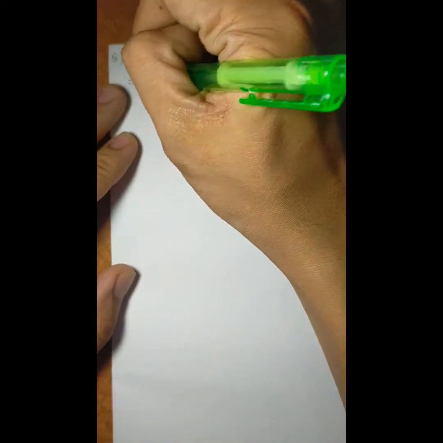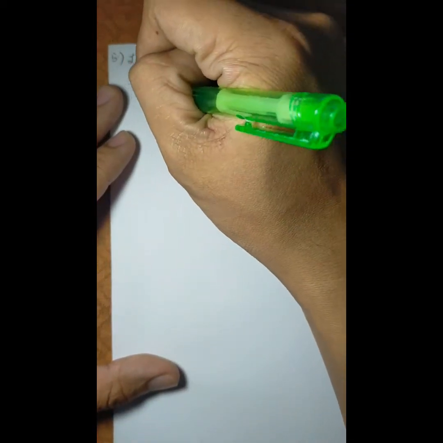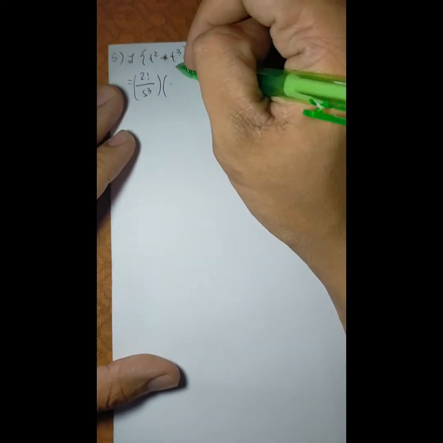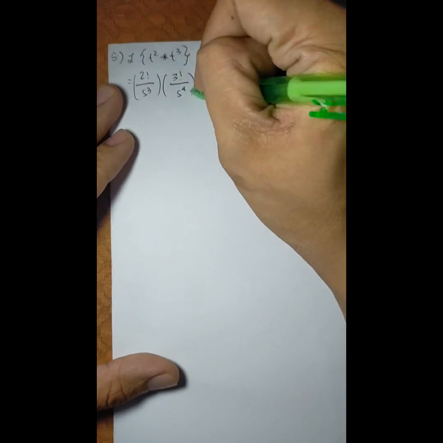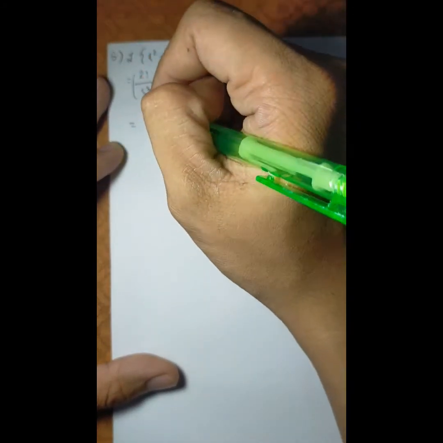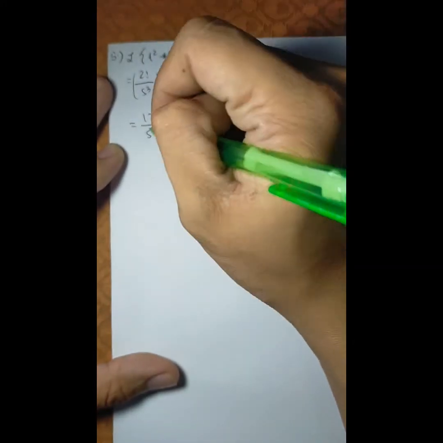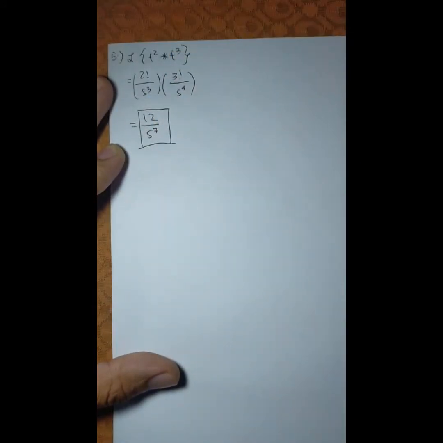Number 5 problem, we have Laplace of t squared convolved with t cubed. So our t squared is equal to 2 factorial over s cubed, multiplied by t cubed, which is 3 factorial over s raised to 4. So to multiply this, the answer is 12 over s cubed times s to the 4, which is 12 over s raised to 7. So this is our final answer.